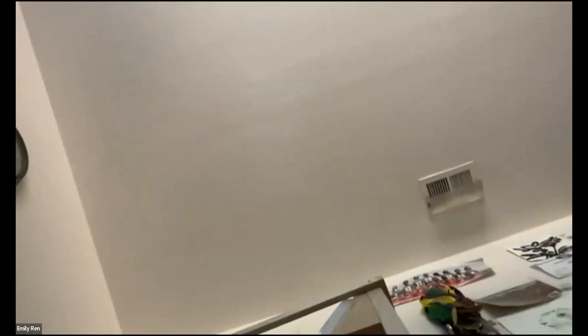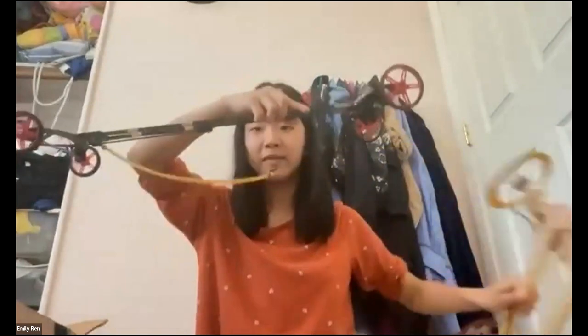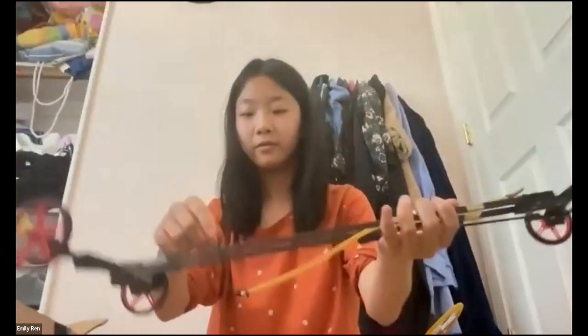The next event I have is wheeled vehicle. So wheeled vehicle this year is a little bit different from previous years' mousetrap vehicles. What this vehicle does is, instead of being powered by a mousetrap, it is powered by elastic bands. So how it works here is the elastic bands, you wind these up using the back wheels.